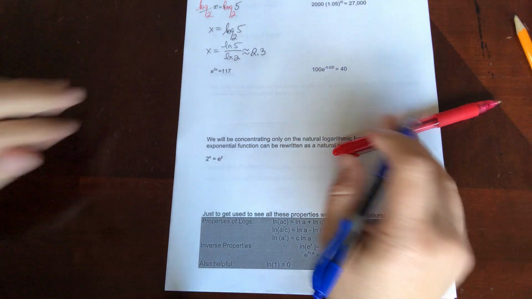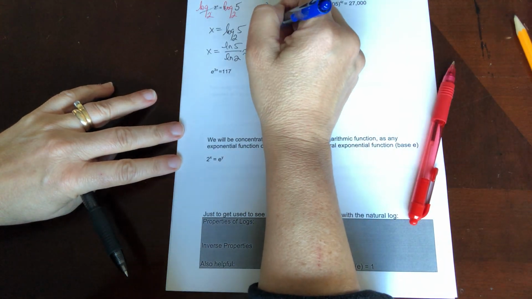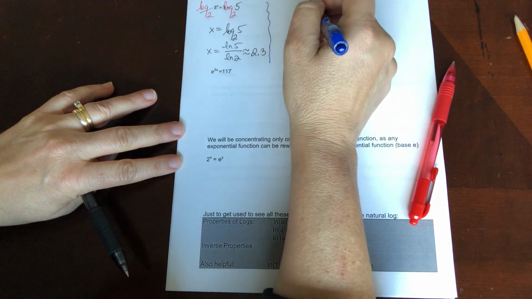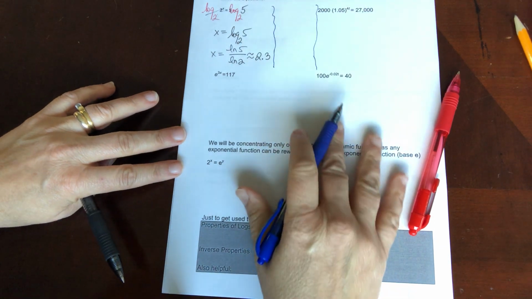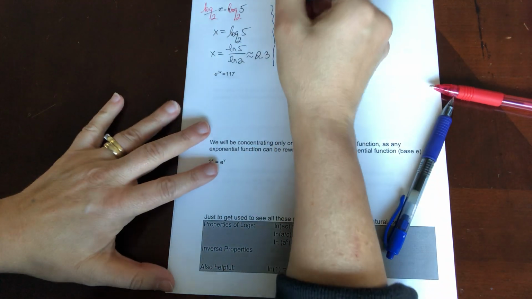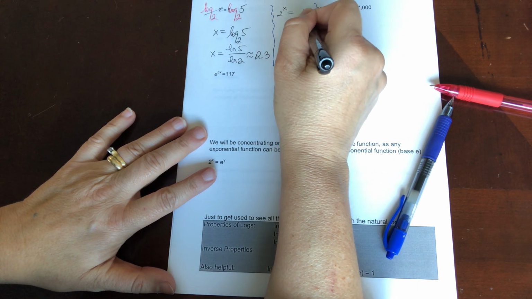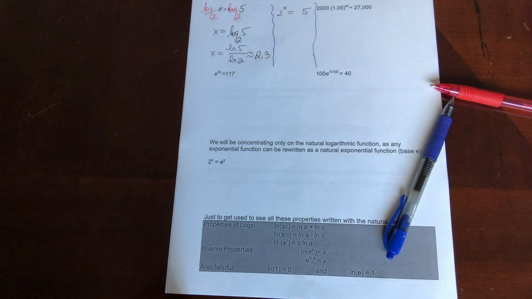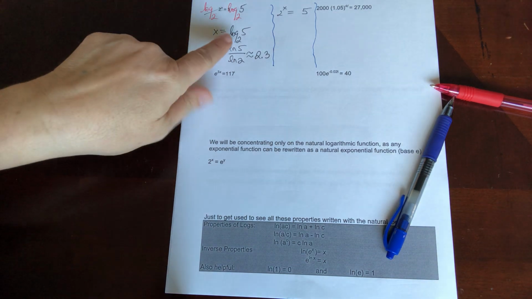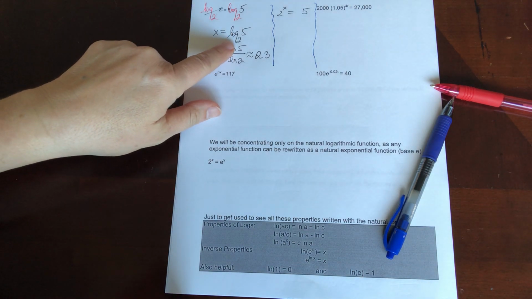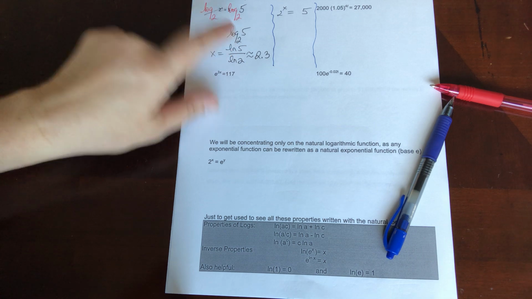So easily done. Now, in fact, I'm going to solve this problem also a little bit differently for you. Let's say I'm starting with the same 2 to the power of x is equal to 5, okay? And I want to get to that x. Now, sure, I use the log with base 2 to make that base of 2 go away.